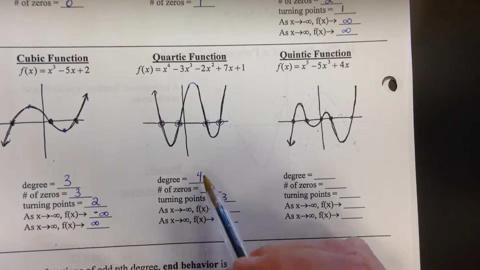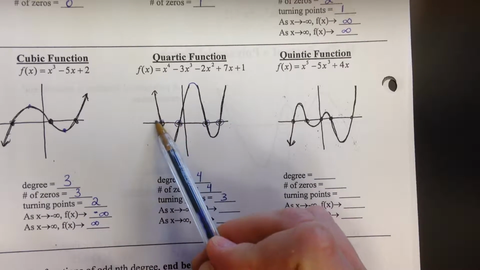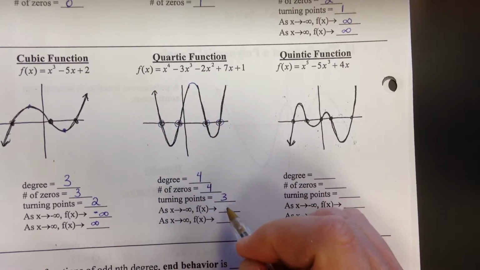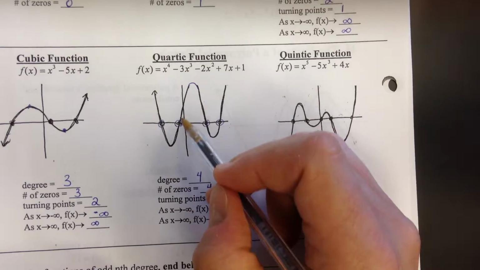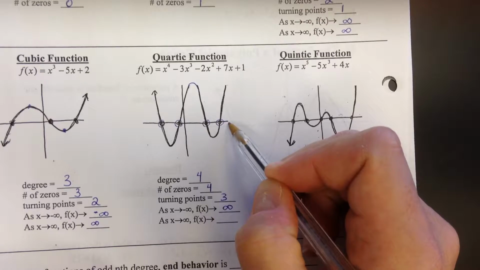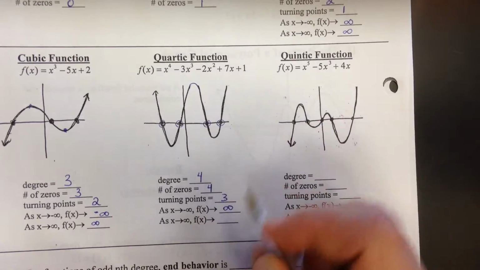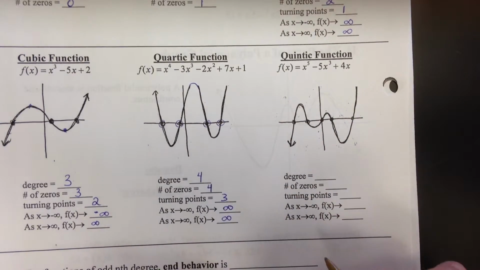As x approaches negative infinity, the function is going up, so the function's approaching positive infinity. As x approaches positive infinity, as we move to the right, the function is also going up, positive infinity.